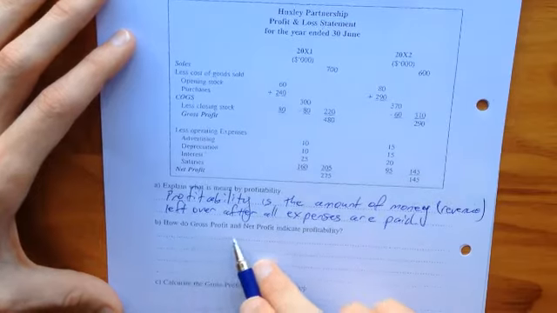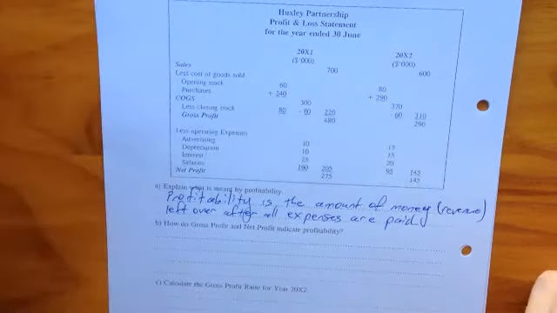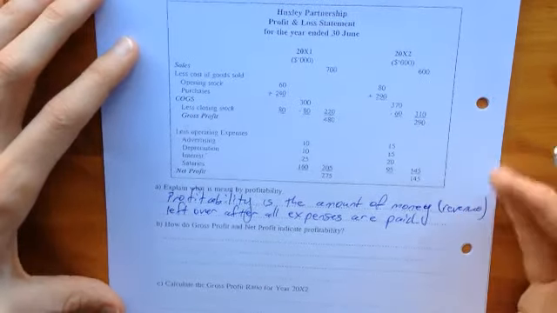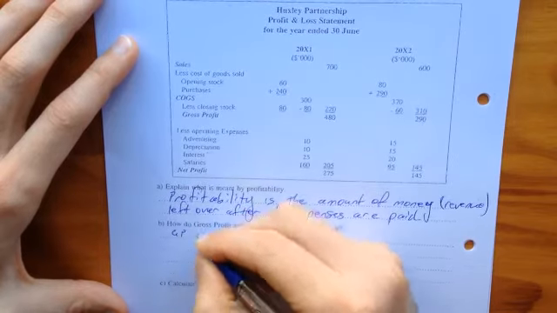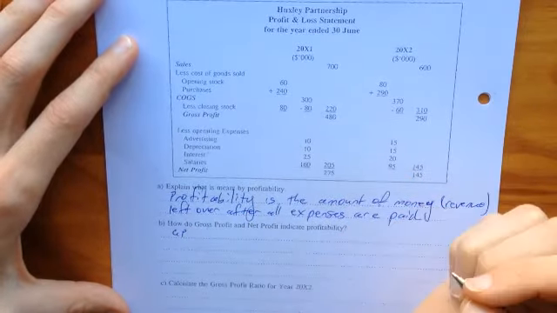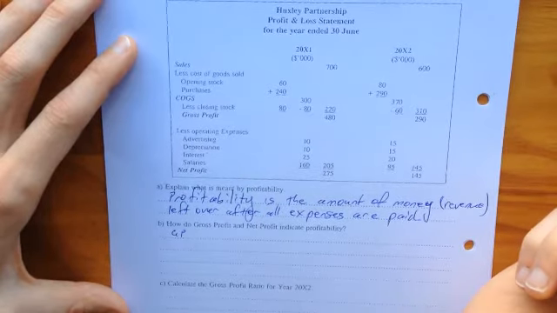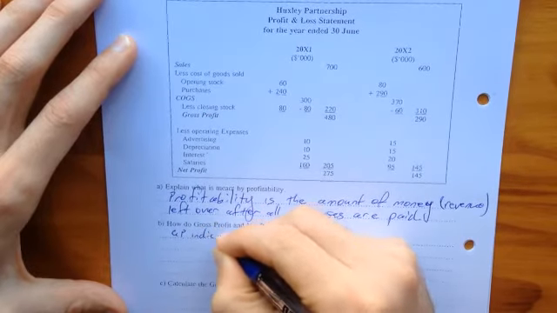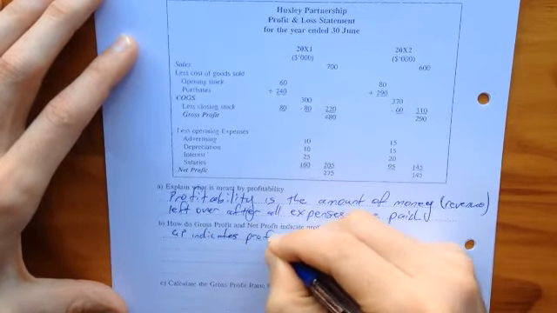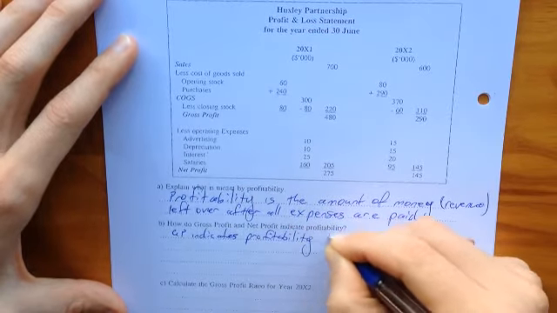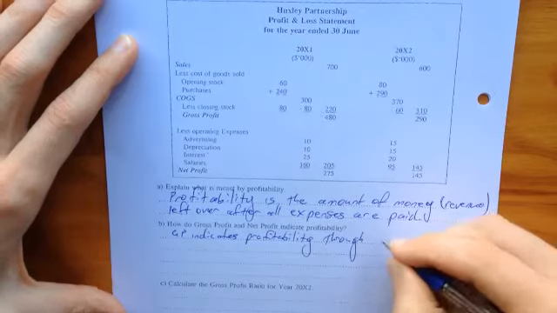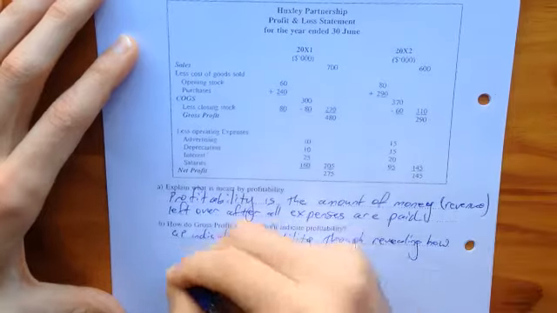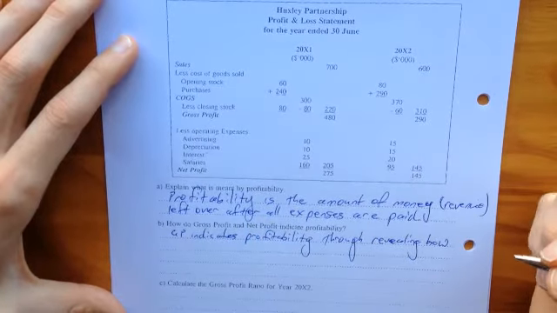How do gross profit and net profit indicate profitability? For that one you really need to understand what the core of the ratio is. For gross profit, which we'll just call GP, which isn't always the best thing to do, we should really write the whole thing. Gross profit indicates profitability through revealing how much of our revenue is actually lost to COGS.